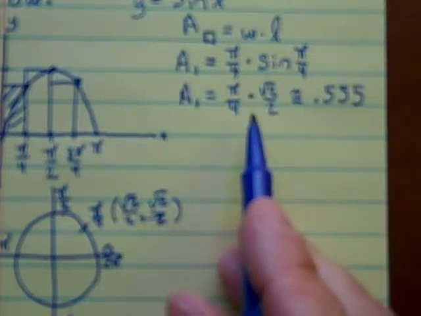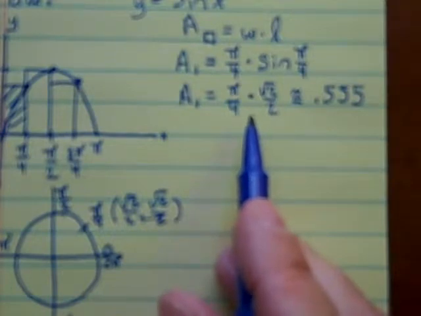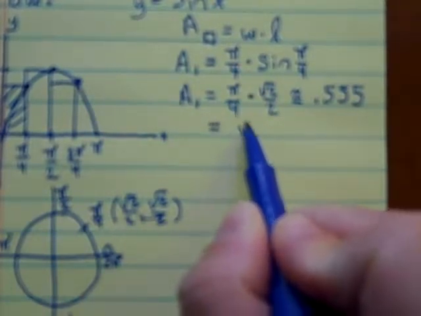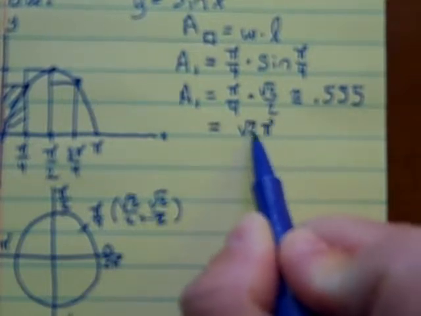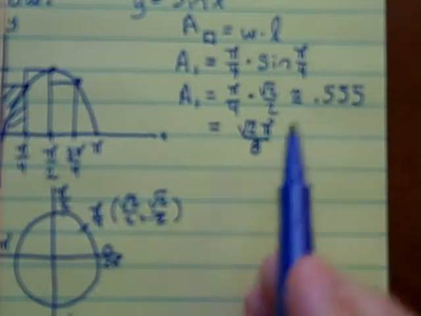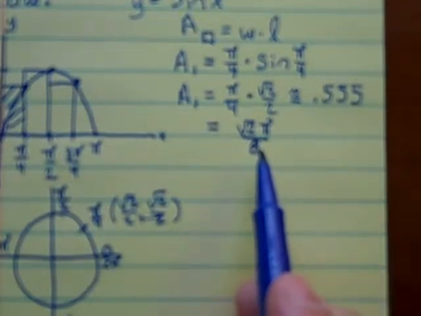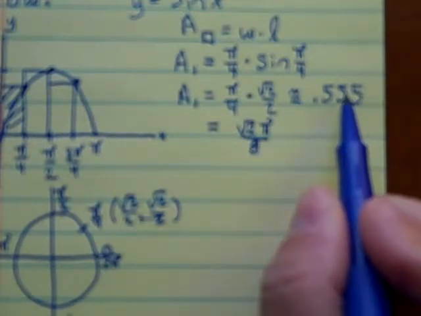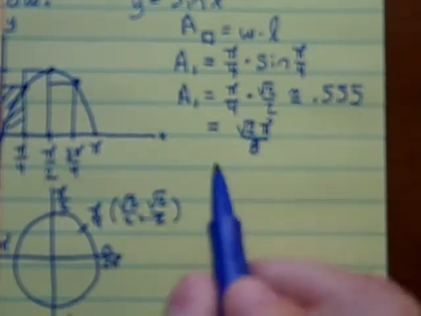Sometimes they would want an exact answer. In this case, your exact answer would be square root 2 times pi over 8. So approximately 0.555, exact is square root 2 pi over 8. But I think I'm going to go with the approximate decimal.